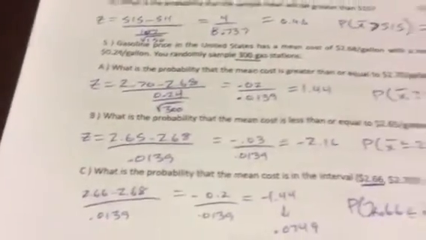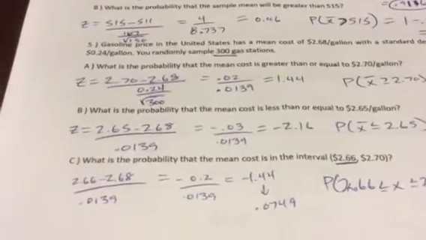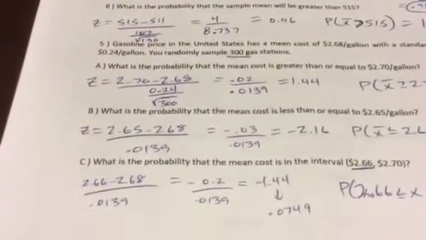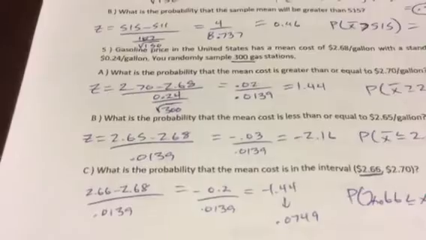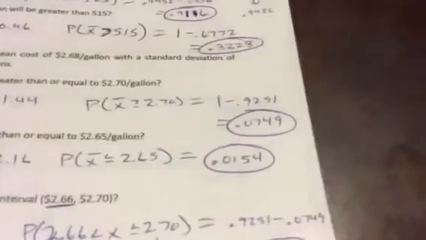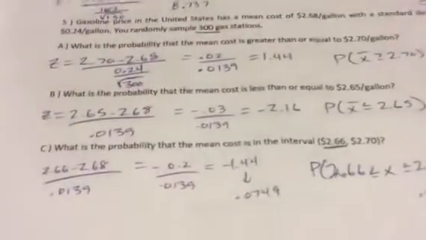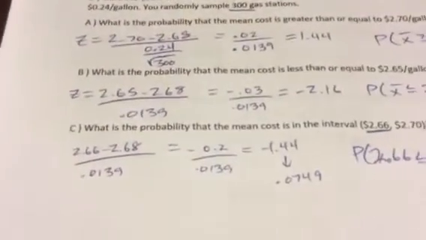And lastly, folks, we've done this gasoline price before. 2.68 is my mu, population mean. 270 here is my x bar. All right, I want to be more than that, so I got to subtract from 1 what I find in the z-table. Less than or equal to, that means I'm going to keep what I find in the z-table.